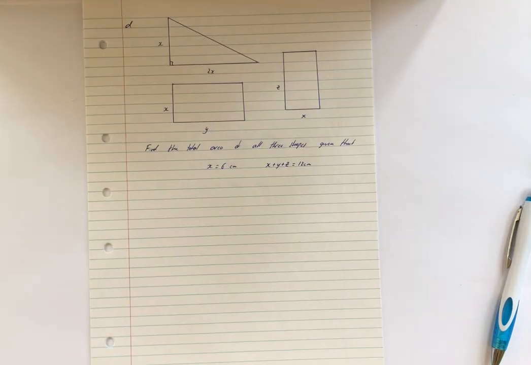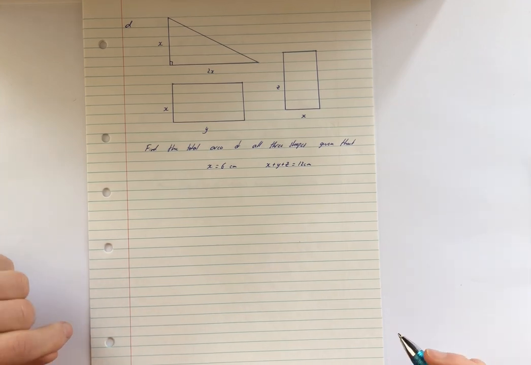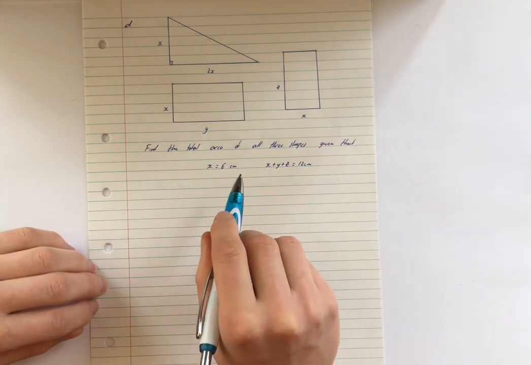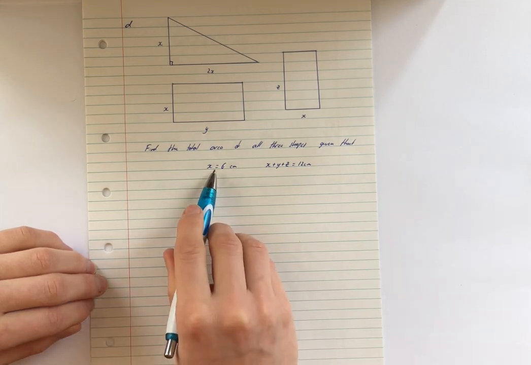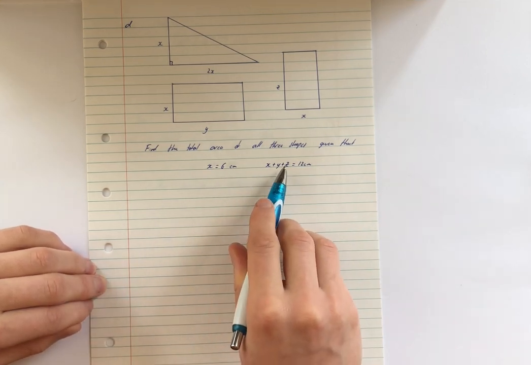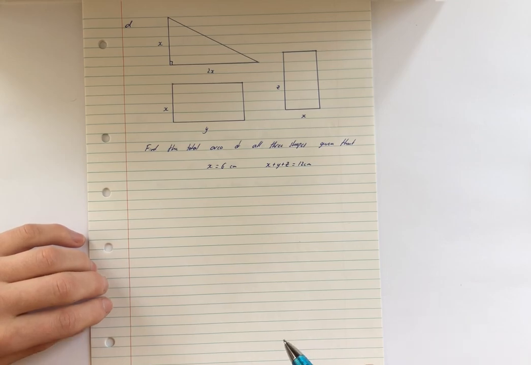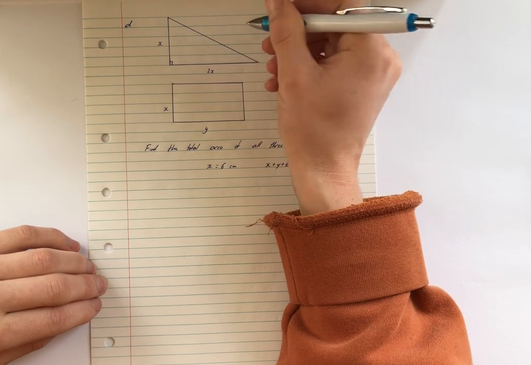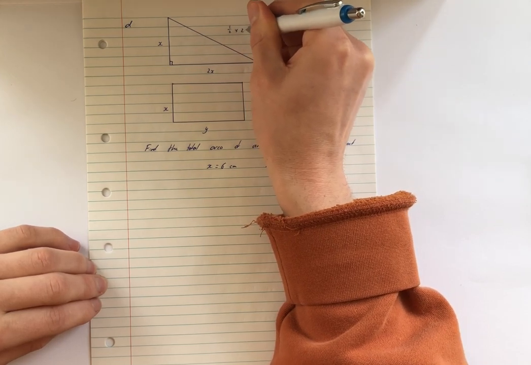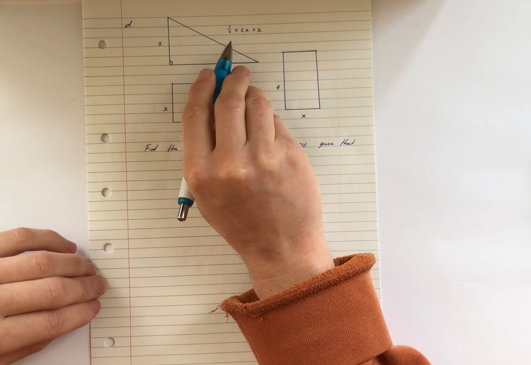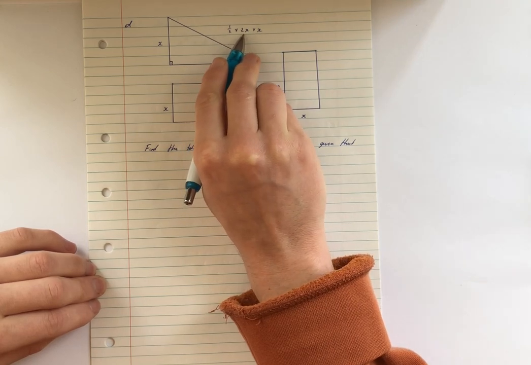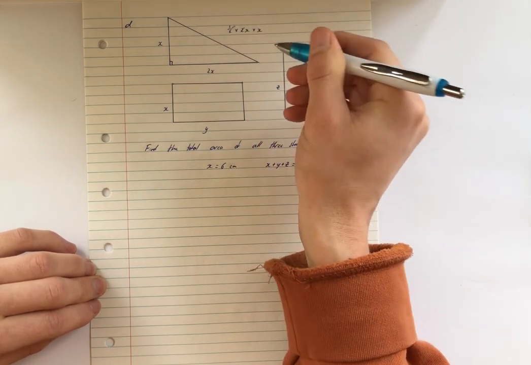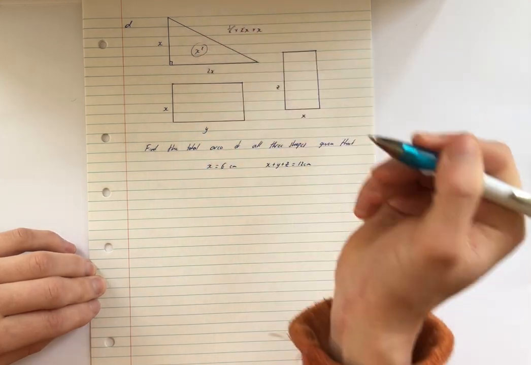Okay, there's part D. Don't worry, I'll be reusing all the backs of these bits of paper when I'm doing some other maths. So we want the total area of all three shapes given that x is 6 centimeters and that adding x, y, and z equals 12. Okay, so what is the area of this triangle? So it's half the base times the height. So that's just half of 2x squared. So the half and the 2 cancel. This area is x squared.